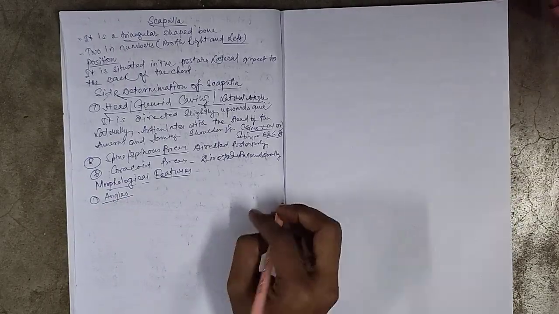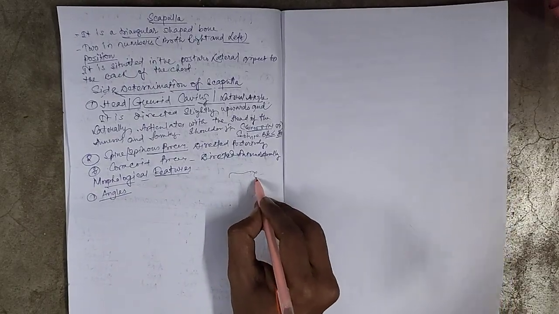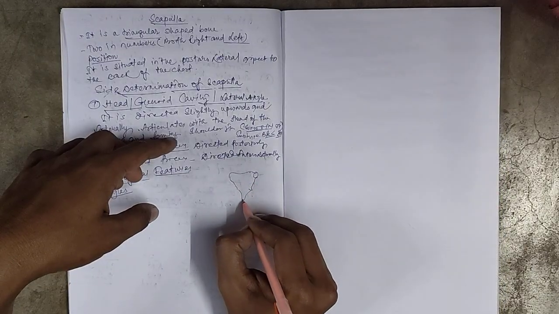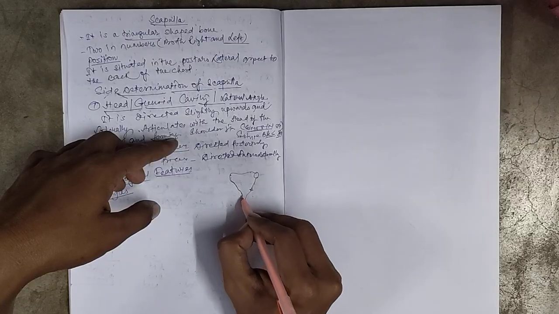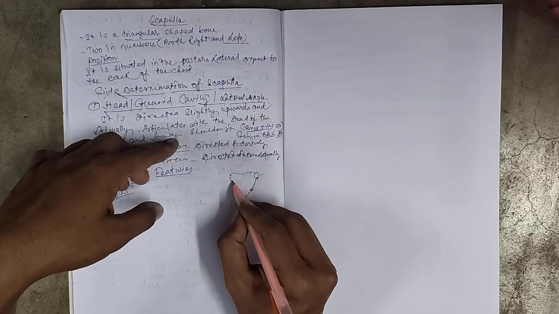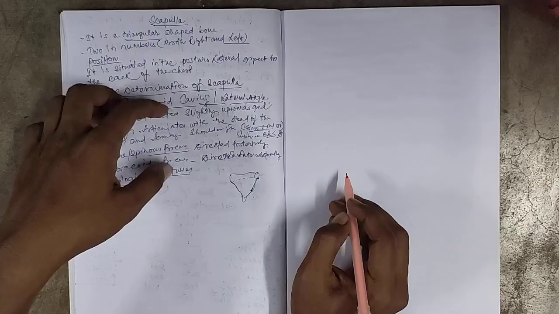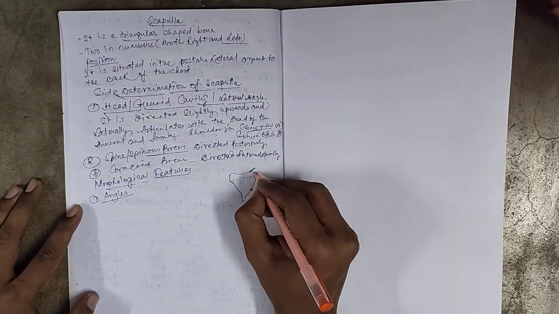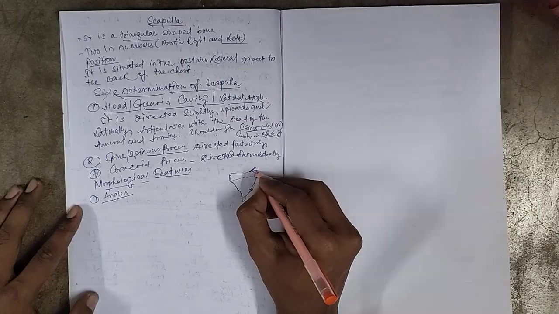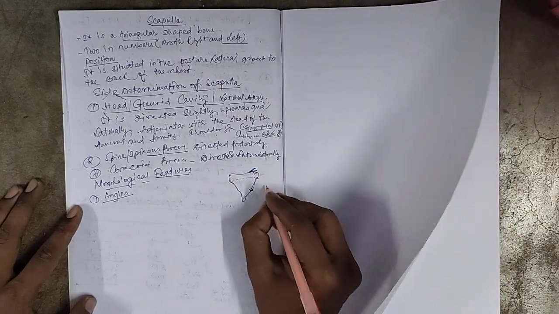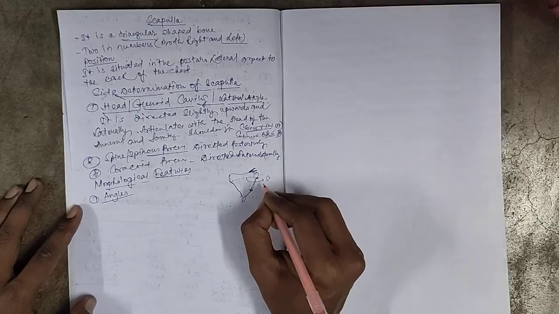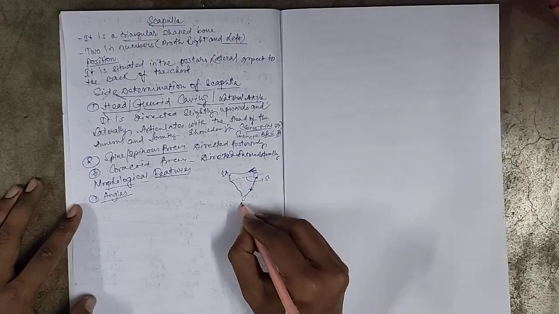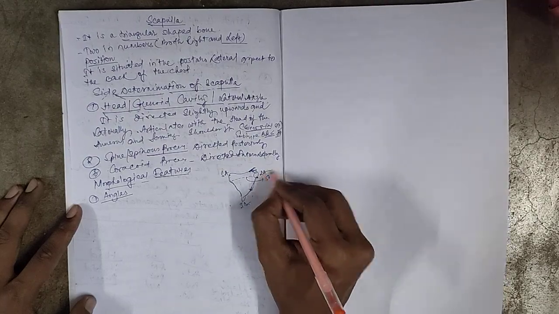If you try to draw a scapula bone, start with the angles, like here is an angle, here is an angle, and here is an angle also.